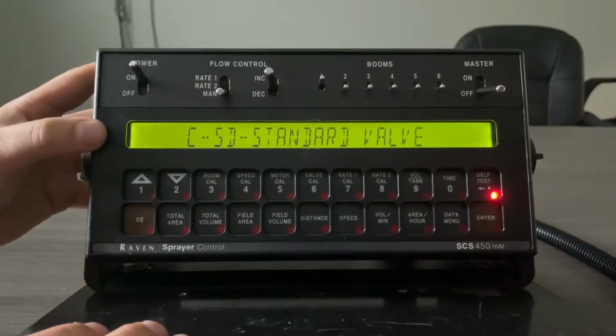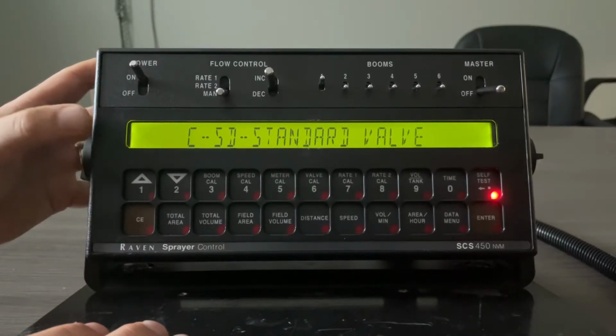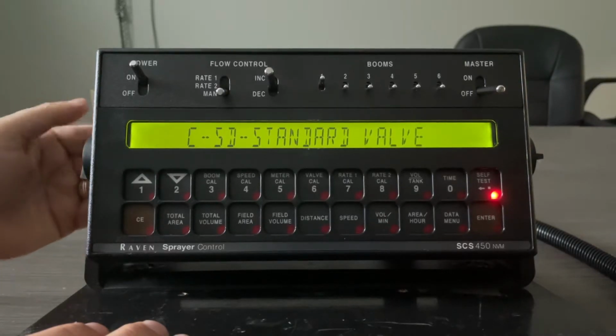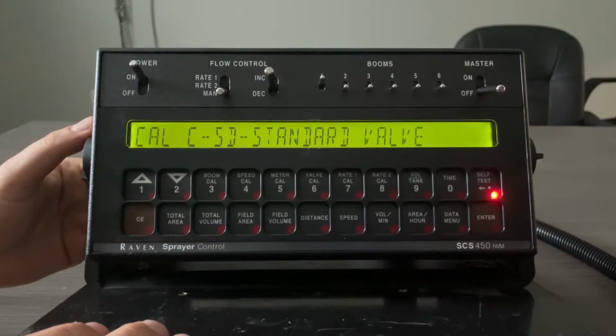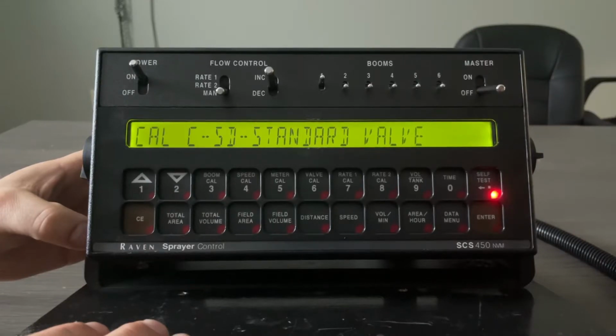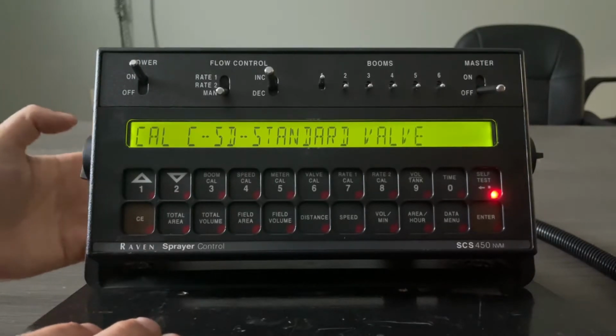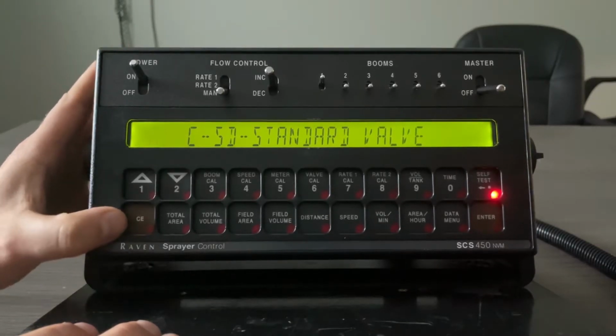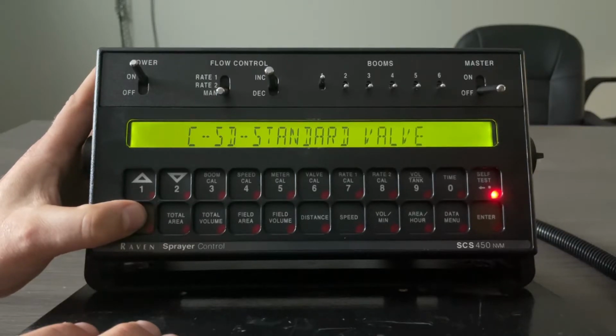Next subject that you're going to see on the screen is going to be the cal for the valve type. As we go from different products and different applications, we're going to have a different valve that we need to use in those applications to get our accuracy. The first one on the screen is your standard butterfly valve that's going to be used on your sprayers, liquid 28 applicators, those type of settings. I'm going to go ahead and use the CE button. We'll toggle through all of these answers and kind of go through them.